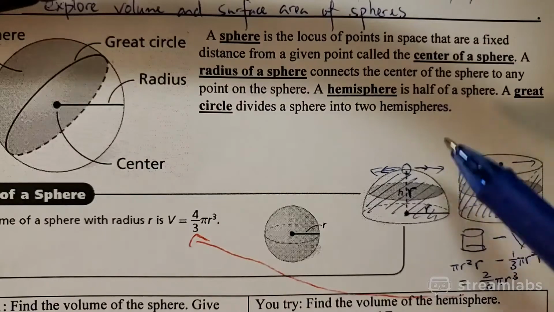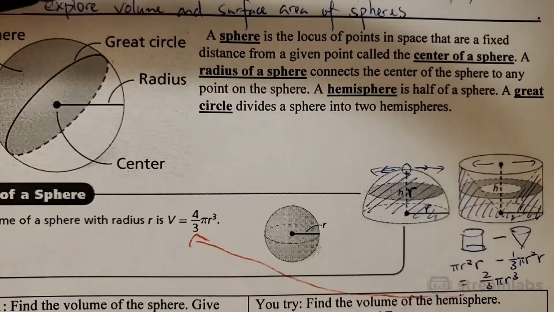In the actual animation, you can see how it's projected, and you can see how it would make sense. Okay, so there's that. 4/3 pi r cubed. Now we're going to use it.